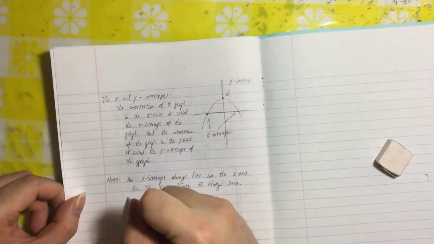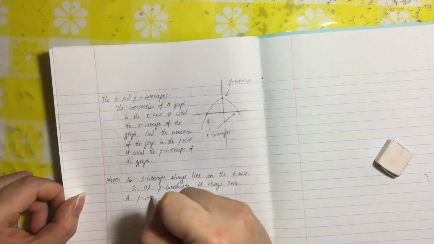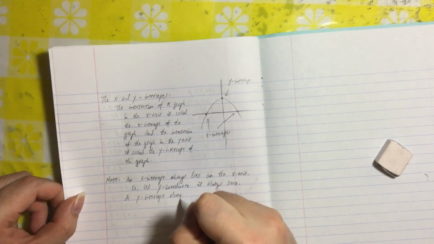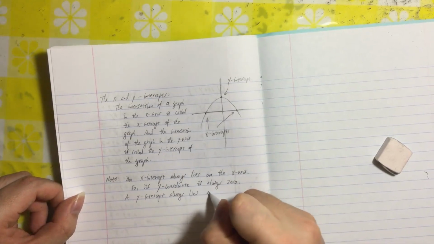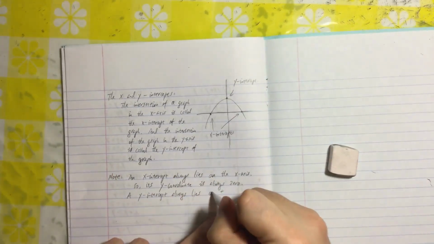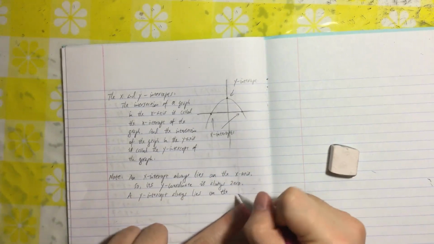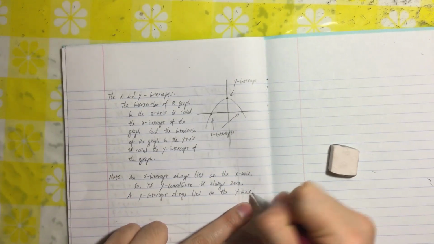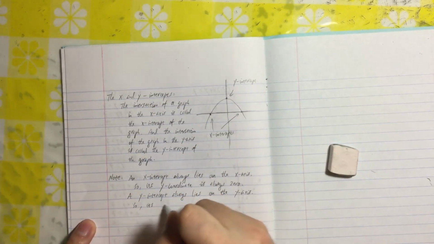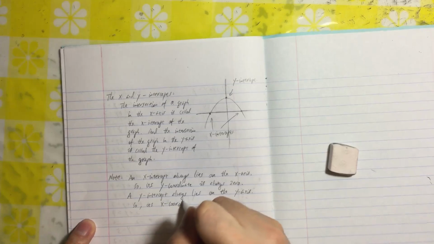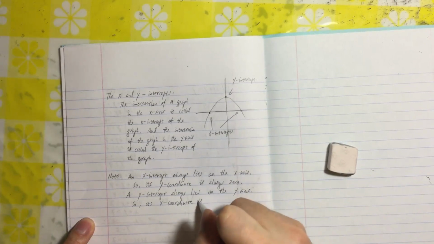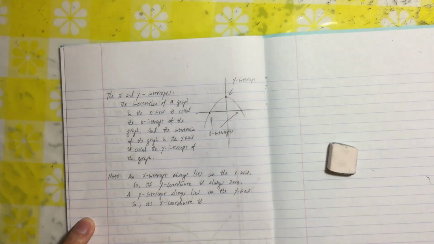And similarly, a y-intercept always lies on the y-axis. So its x-coordinate must be 0. Its x-coordinate is always 0. For all points in the y-axis, their x-coordinate must be 0.